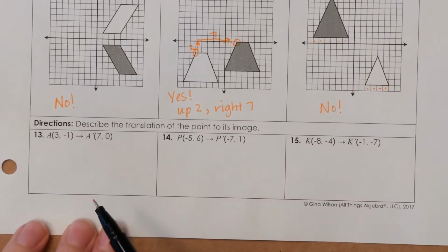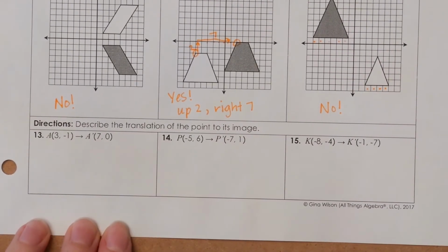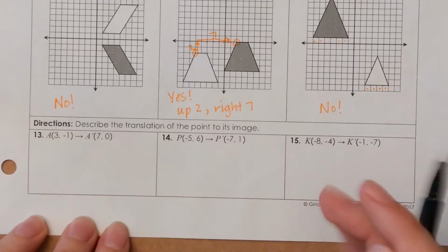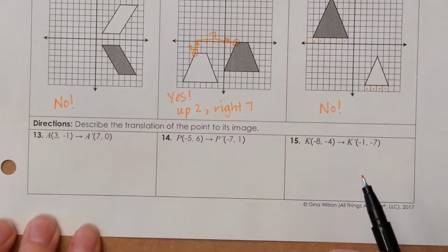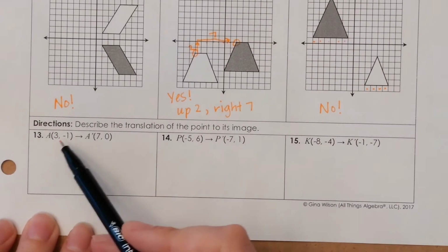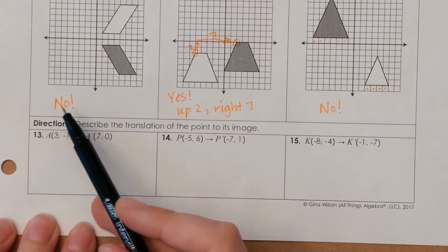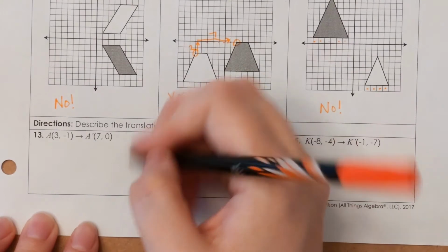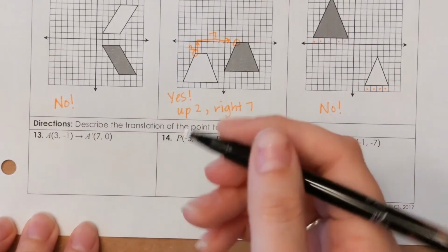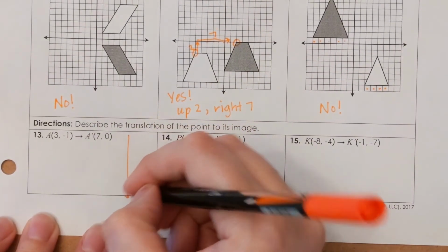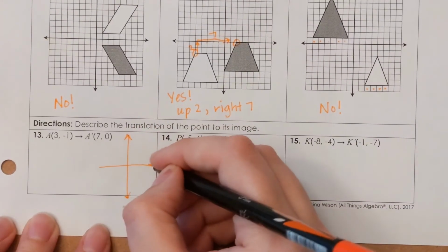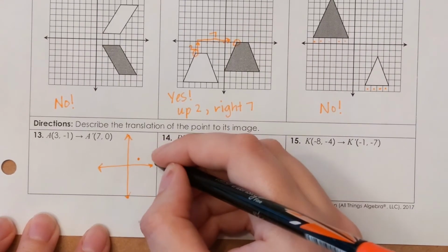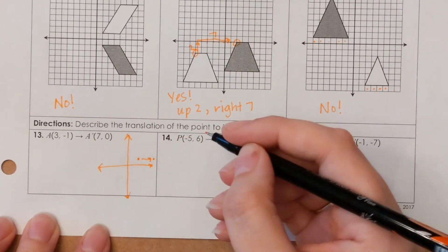So let's look at our last type of example. We are looking at just one point that's being moved, but they're asking us to describe how it's being moved. So if I'm going from 3 to 7 on the x's, think about a coordinate plane. The first value is x, so I'm going from 3 to 7.